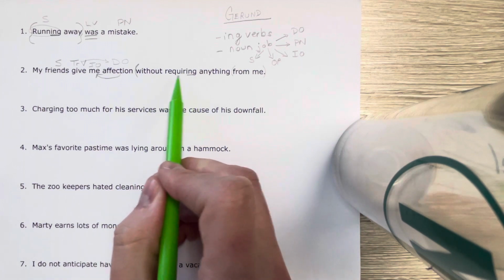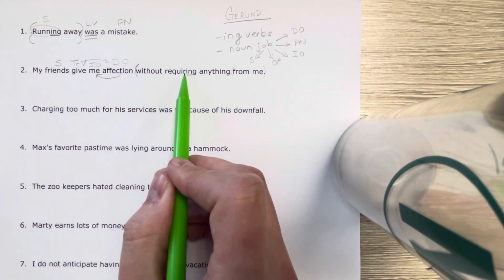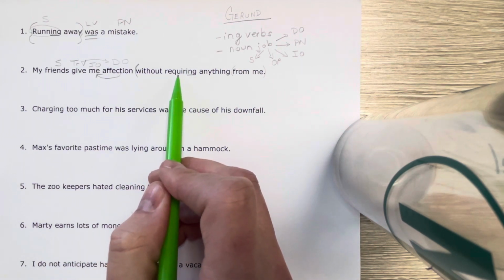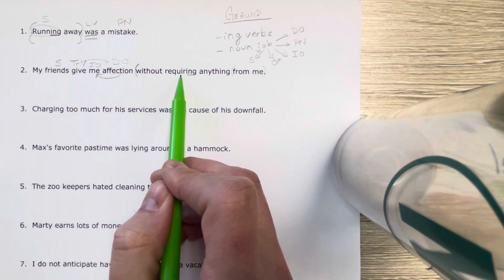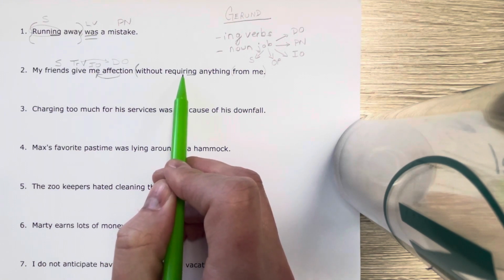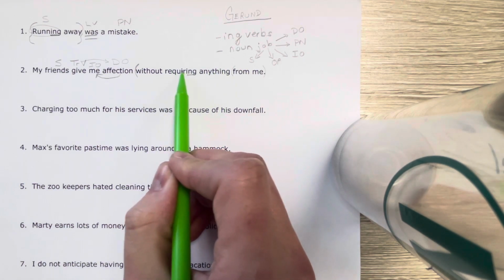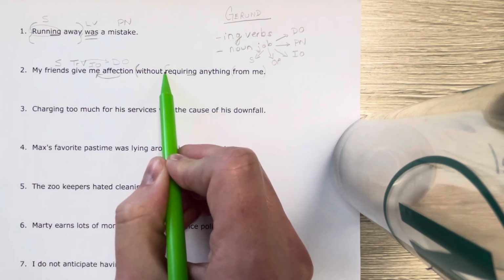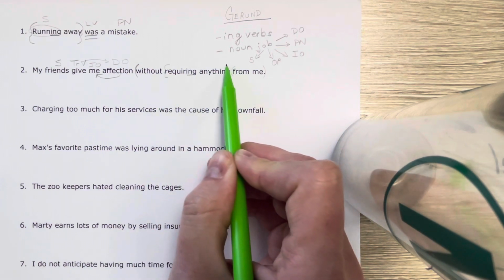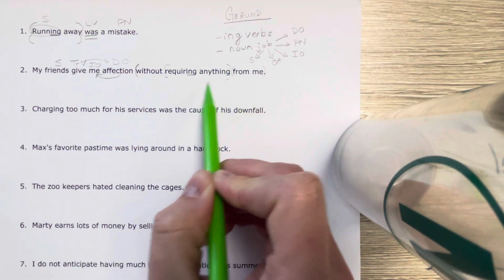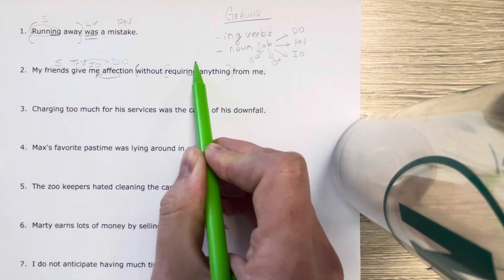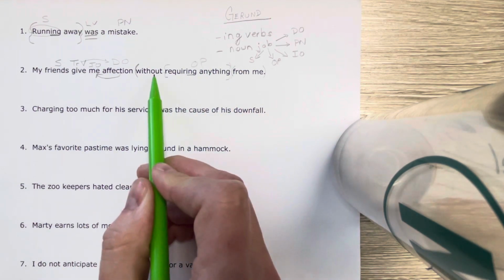So requiring here is an object of the preposition, but it's not by itself. Without requiring what? Anything. Anything belongs with this gerund. So this gerund phrase, requiring anything, is actually altogether the object of this preposition.